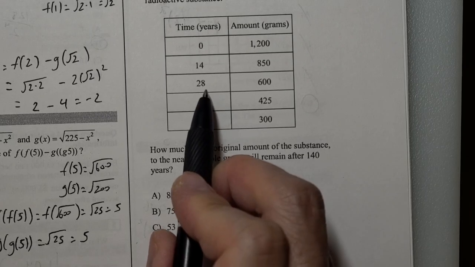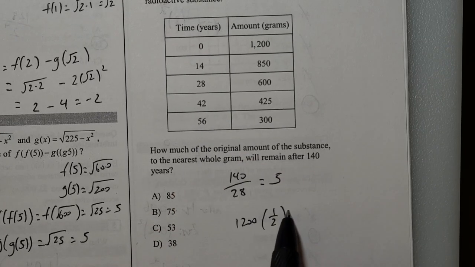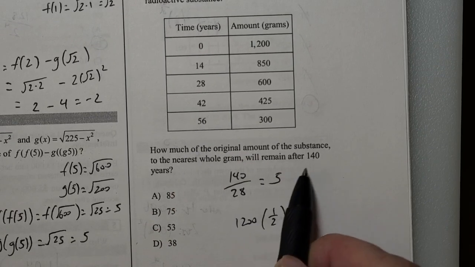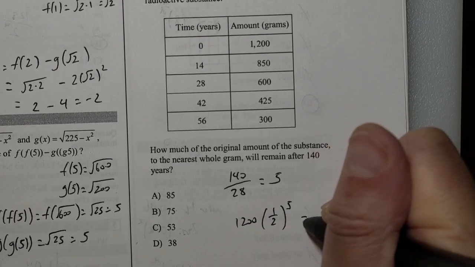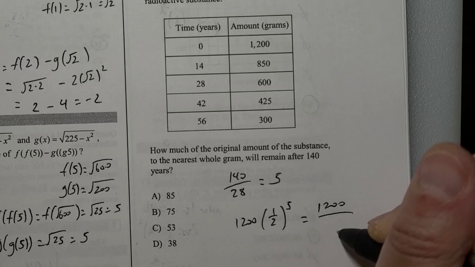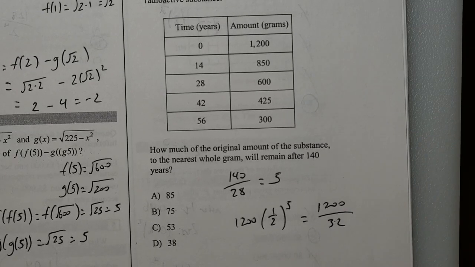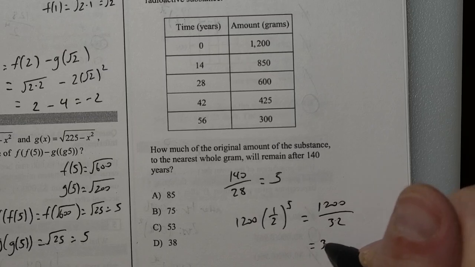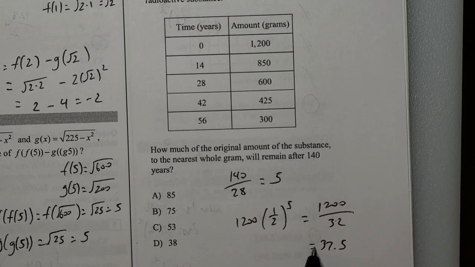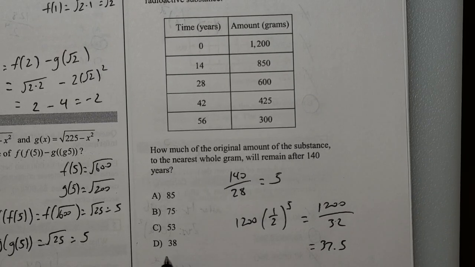Because after 28 years, it halves once. So, to the first power, we just said that after 140 years, it would halve 5 times. So, to the 5th power, so this is 1200 over 32. And what is that? That's 37.5. I put it in my calculator, to the nearest whole gram, so it should be 38, right?